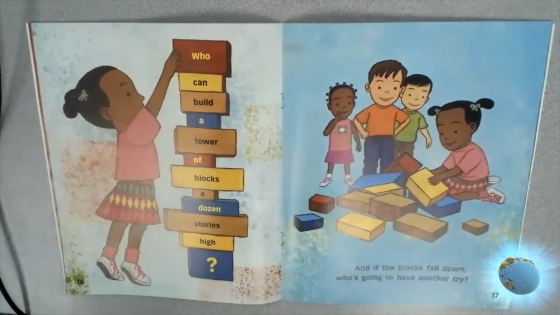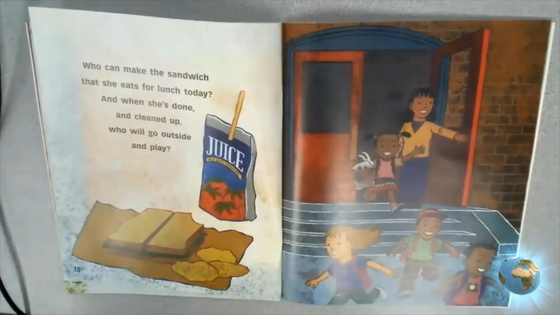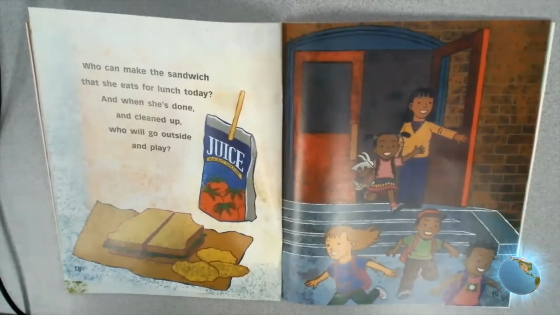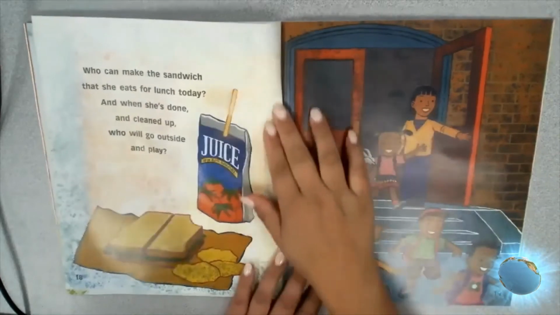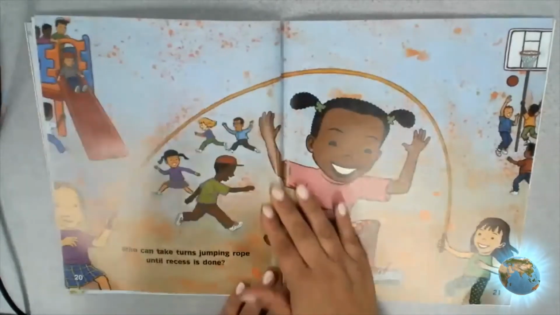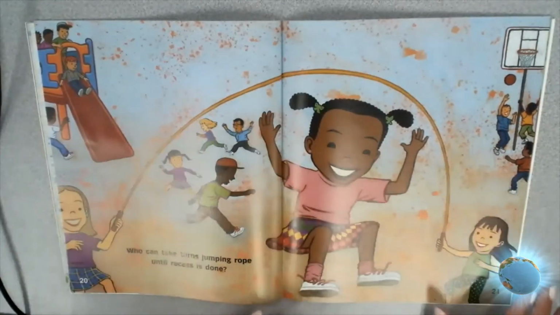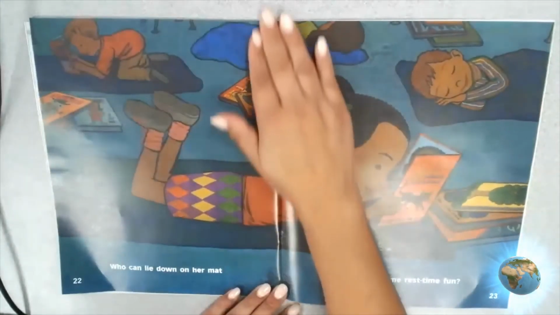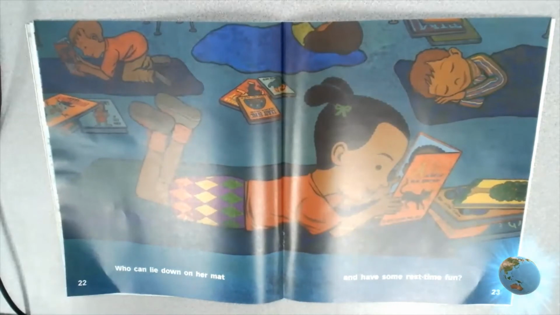Who can build a tower of blocks a dozen stories high? And if the blocks fall down, who's going to have another try? I know I would. Who can make a sandwich that she eats for lunch today? And when she's done and cleaned up, who will go outside and play? Oh, I will. Who can take turns jumping rope until recess is done? Who can lay down on her mat and have some rest time fun?